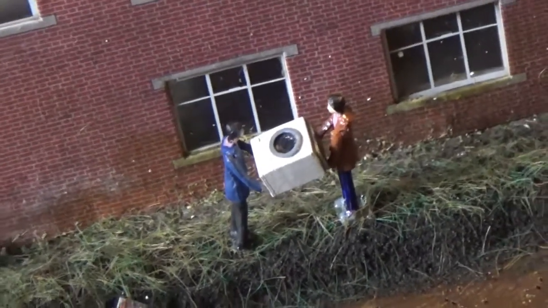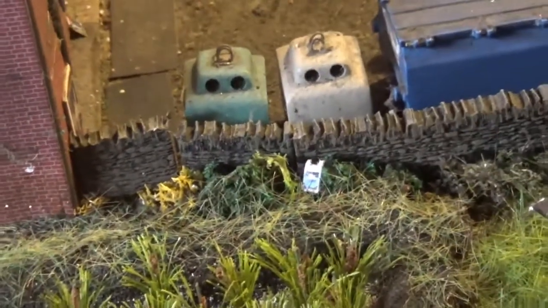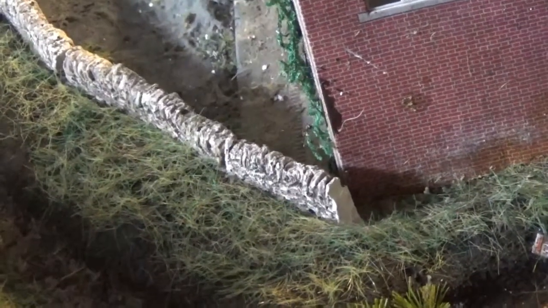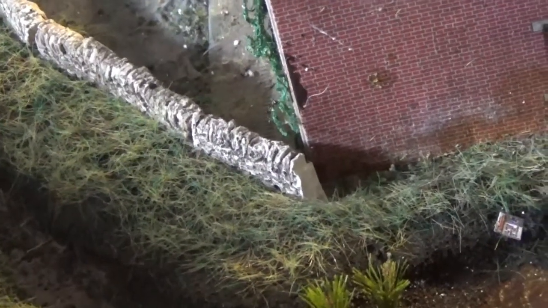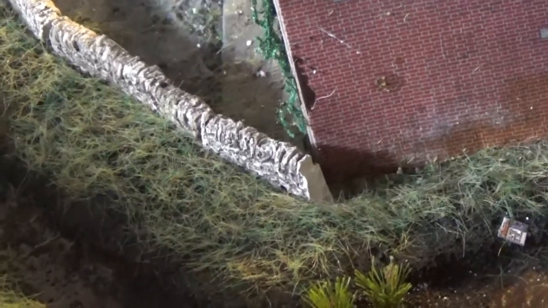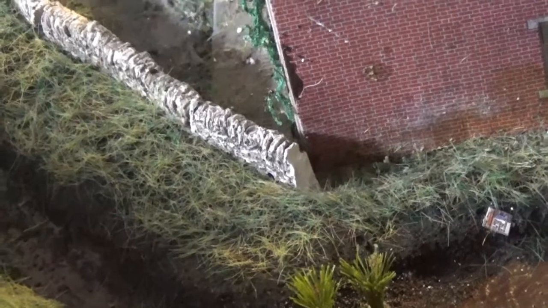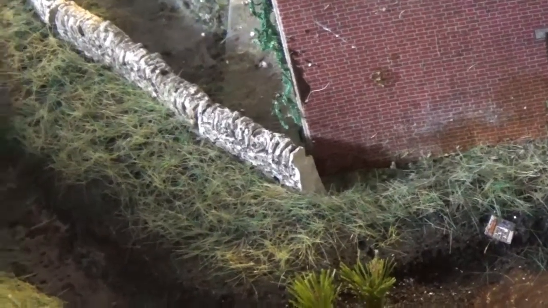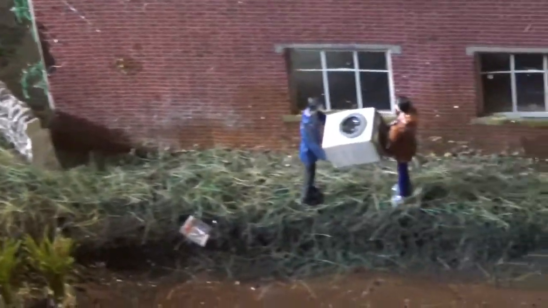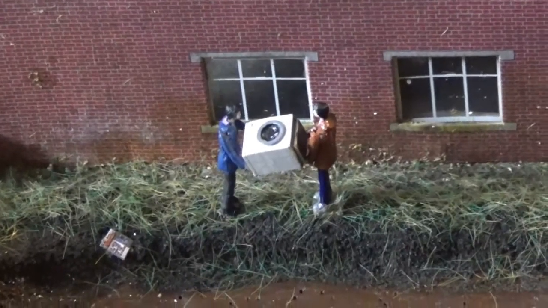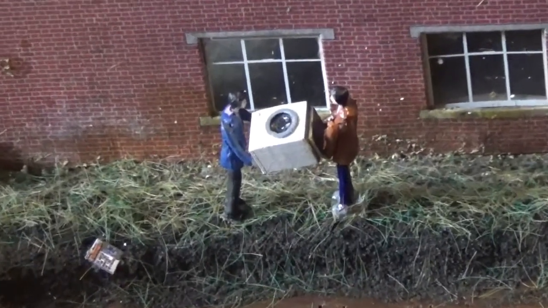And the idea is that they've obviously trespassed. They've climbed over either that wall there or that wall there, which I have extended because there was a gap there before which I didn't like. So to make that look a lot more realistic, I've added another section in there. So they've climbed over those walls to get to the side of the pool here to dump that washing machine into.